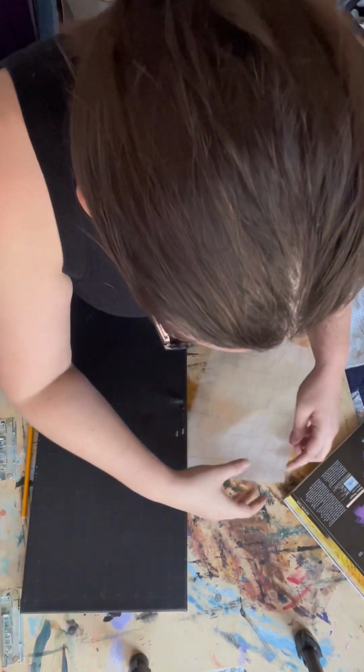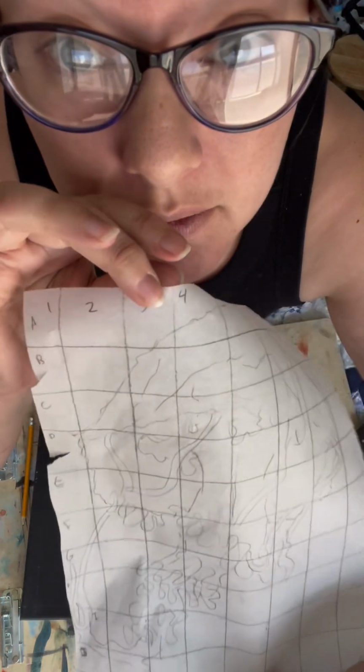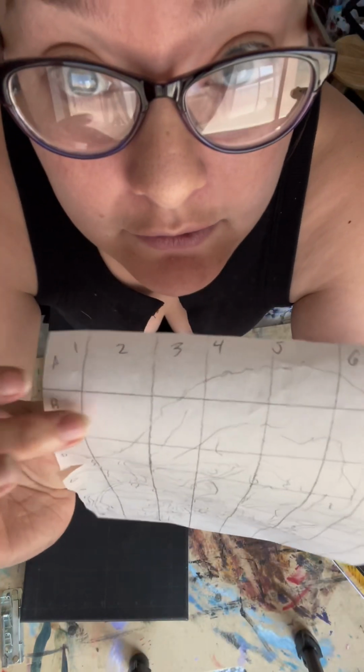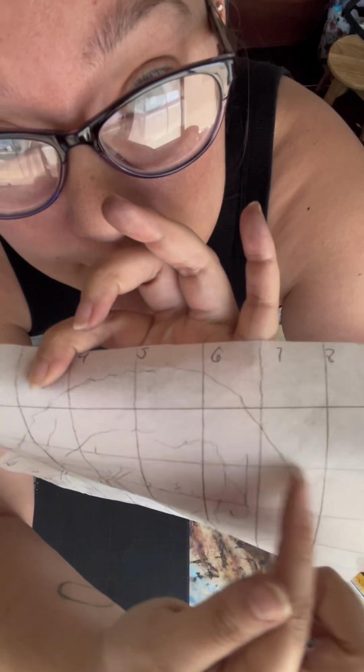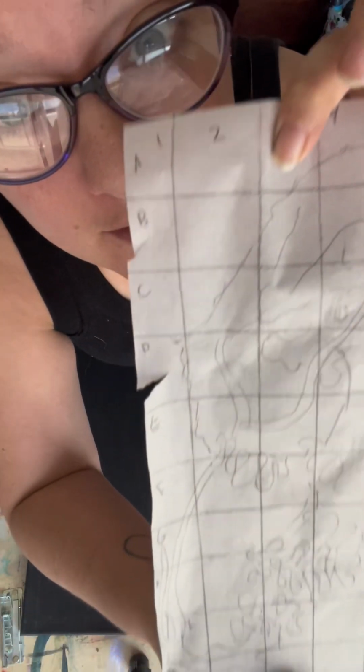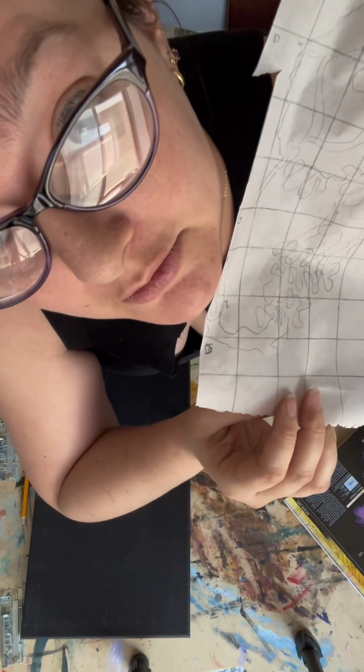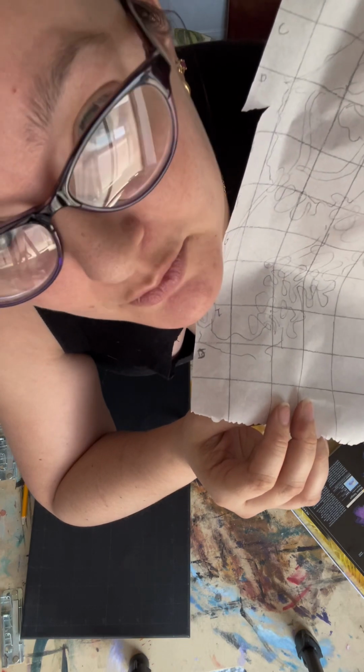Okay. I don't know if you can see this correctly, but we have now given information to our graph. 1, 2, 3, 4, 5, 6, 7, 8. A, B, C, D, E, F, G, H, I, J. Ignore the fact that the J was a G at first. My brain doesn't work well.